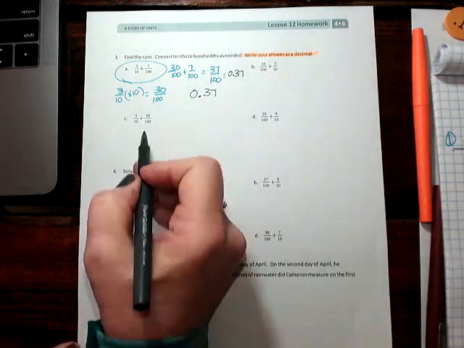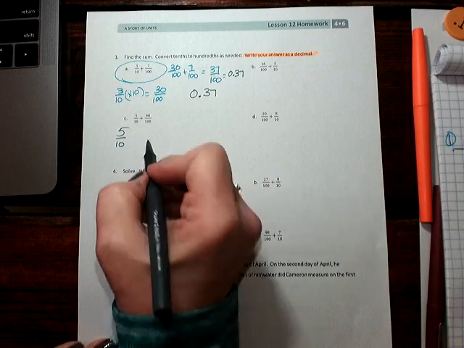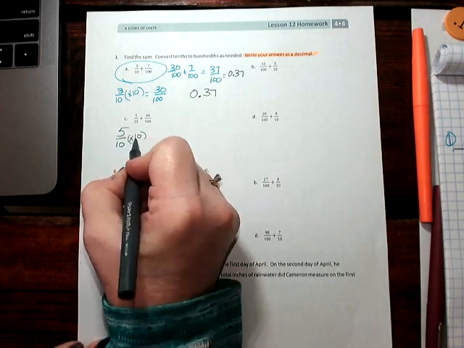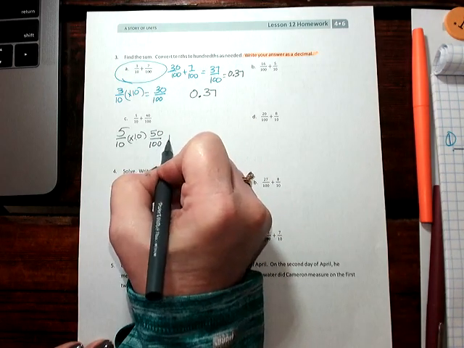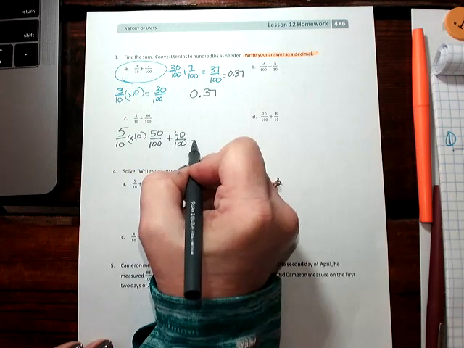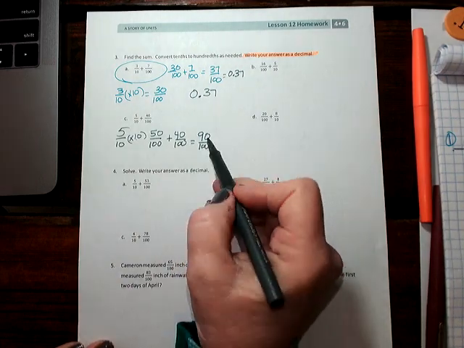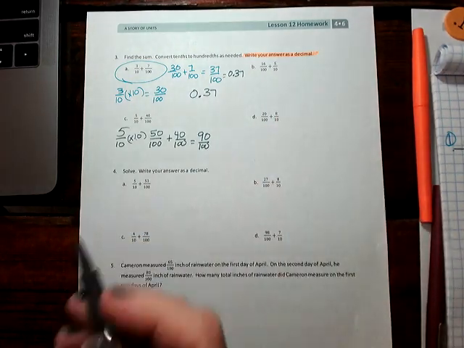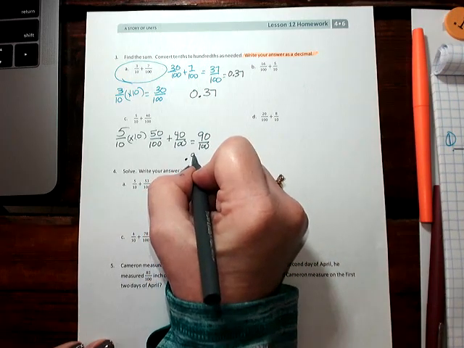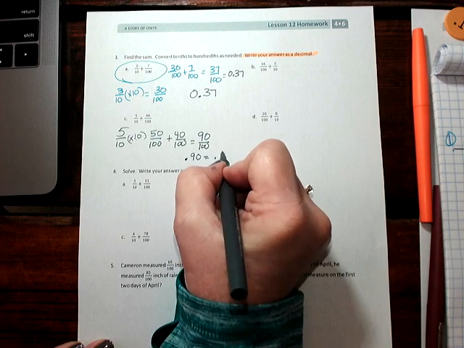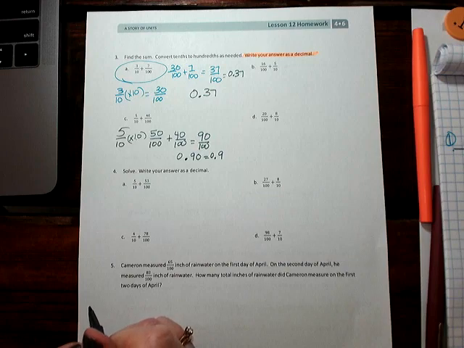Let's look at this one right here. We have 5/10 and 40/100. Well, I know that 5/10 times 10 is going to be 50/100. And 50/100 plus 40/100 is going to be equal to 90/100. But I'm not done there because 90/100 now has to be written as a decimal. So I know that 90/100 is actually equivalent to 0.90, which is actually equivalent to 0.9. 0.90 and 0.9 are equivalent.